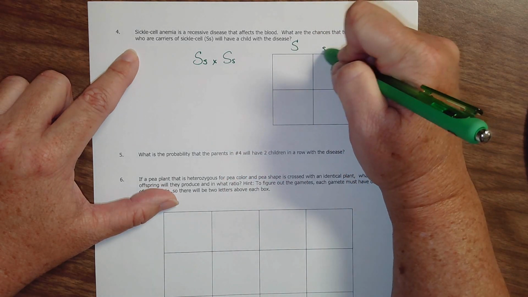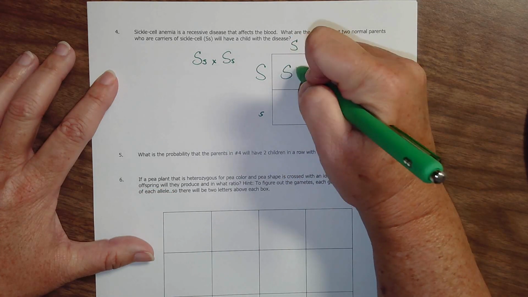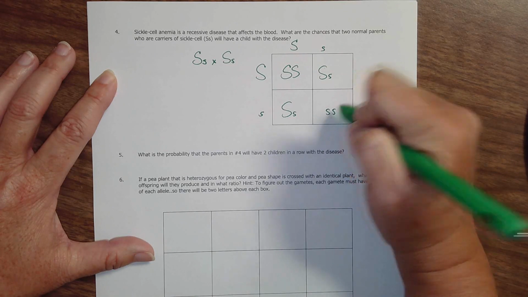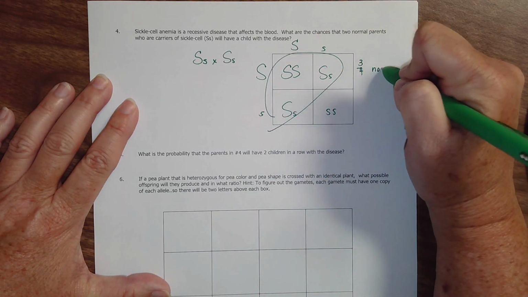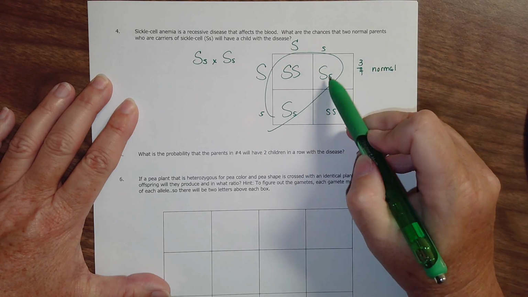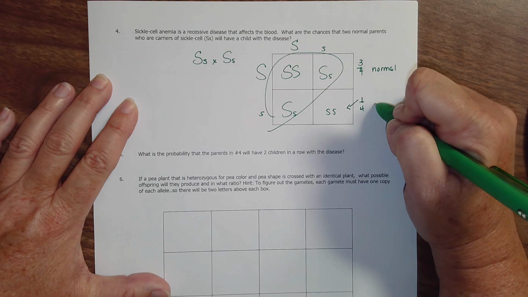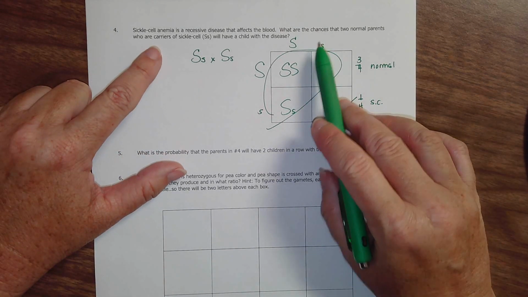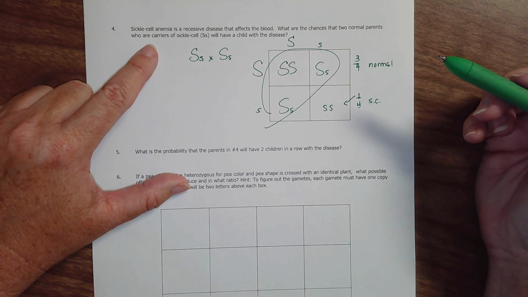Their alleles can be distributed this way. And here's what we end up with. Again, 3 out of 4 are going to be normal. They have normal phenotypes. 1 out of 4, this one, is going to have sickle cell disease. So what are the chances? 1 in 4, or 25%.